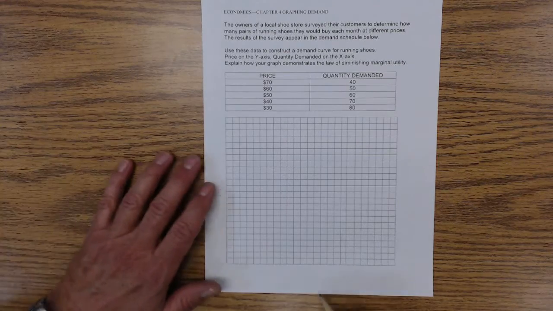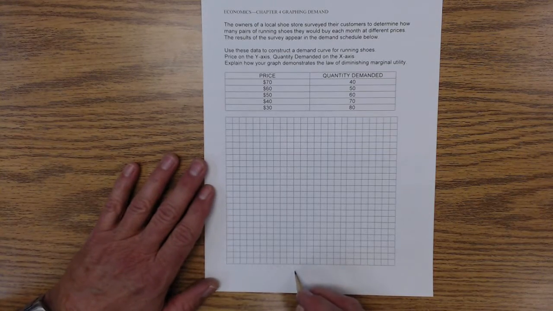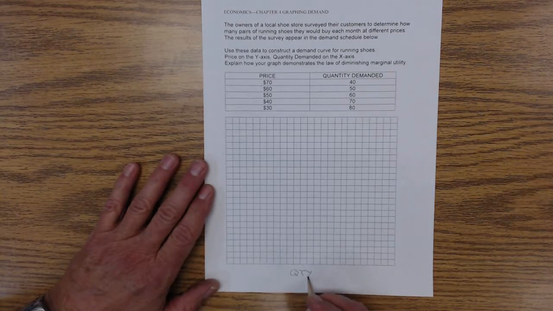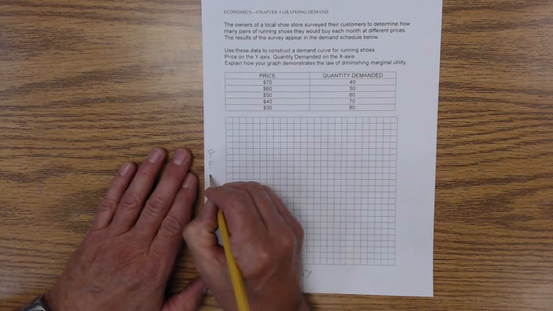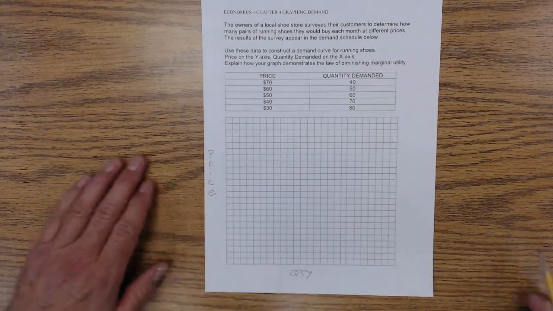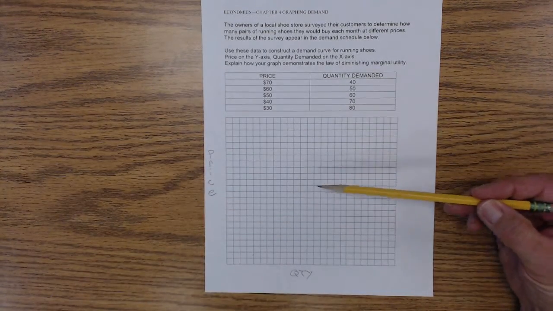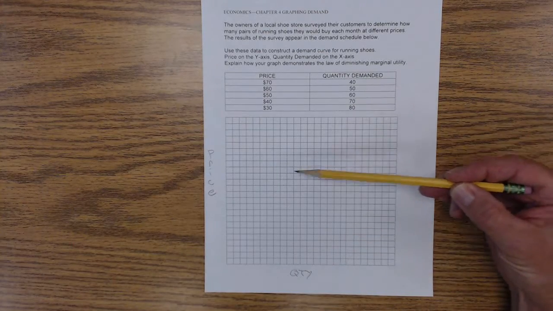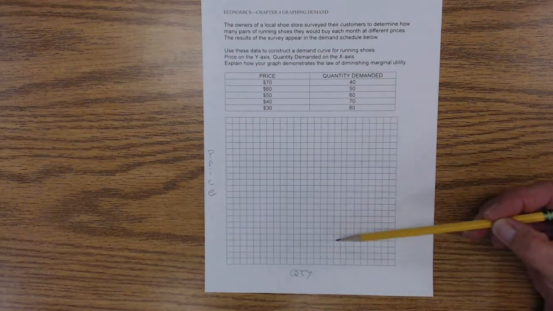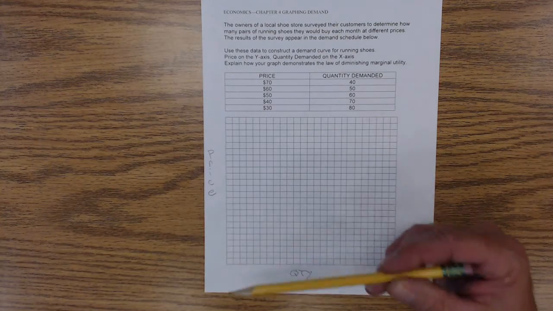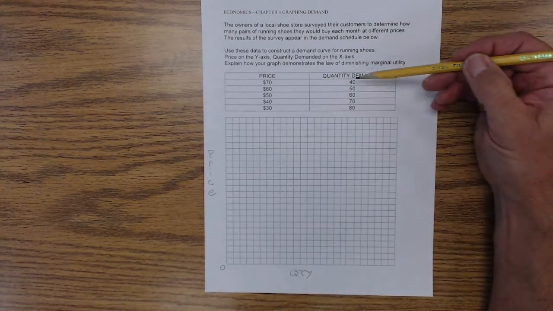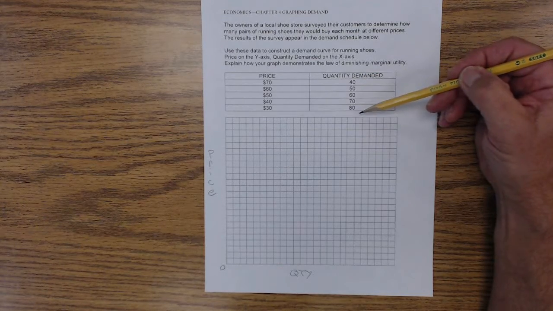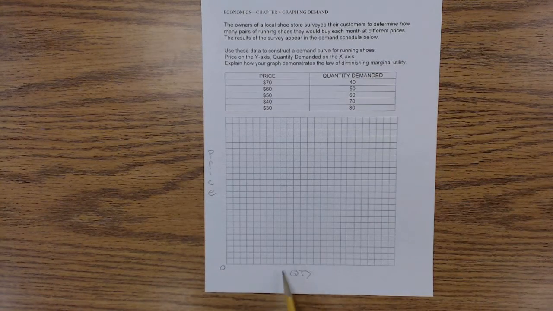So what we want to do is put quantity down here on our x-axis. And then price will be over here on the y. And then what we'll want to do is use as much of this real estate here on our grid as possible. And so this, of course, will be 0. And so let's put our quantities in. Let's see what our range is. 40 to 80. And so we want 40 to be out here somewhere.